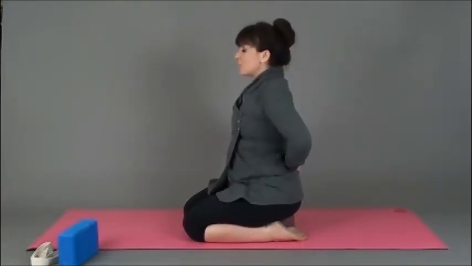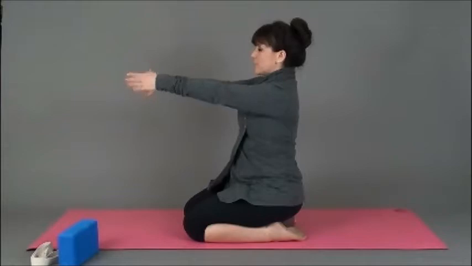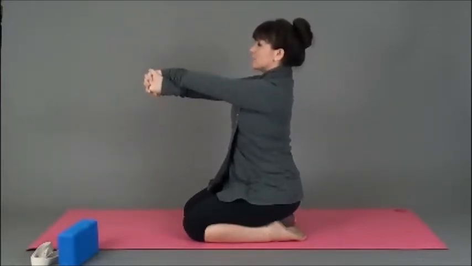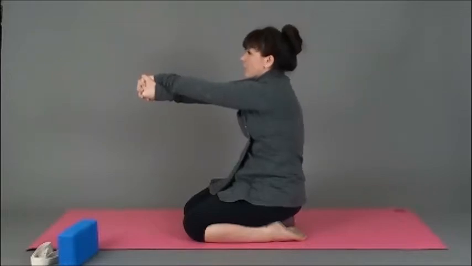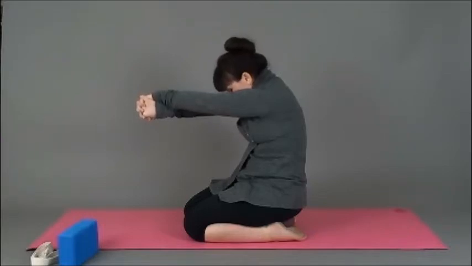So what we want to do here is to stretch in between the shoulder blades. So take your arms up, turn your thumbs down, cross your left arm over your right, inhale deeply, lengthen your spine, and as you exhale, curl your back away, and then drop your chin toward your chest. So you'll feel a really nice opening in between the shoulder blades.